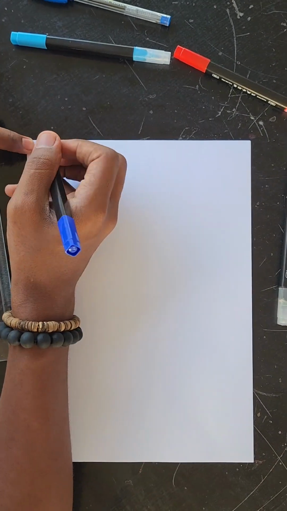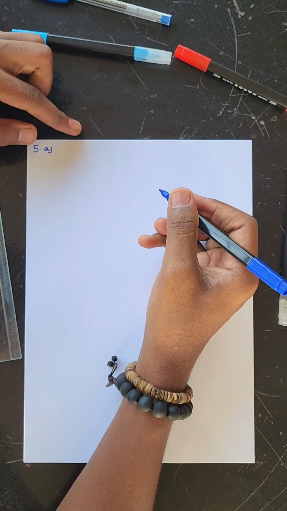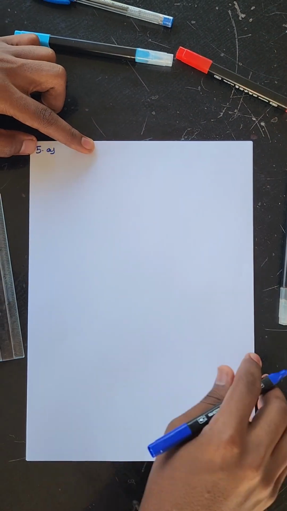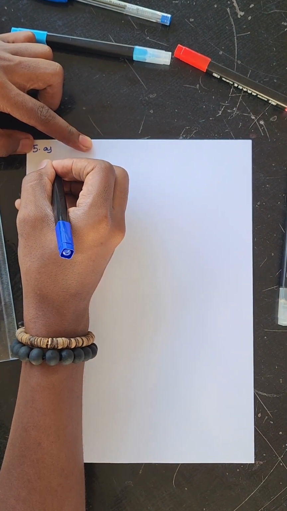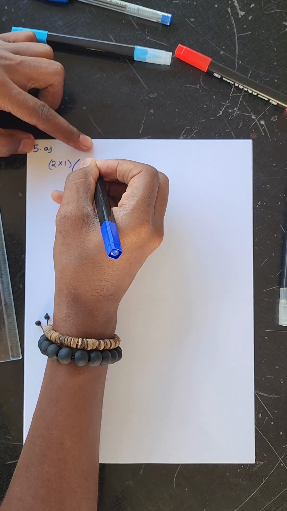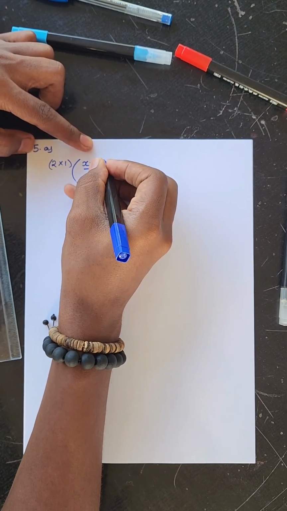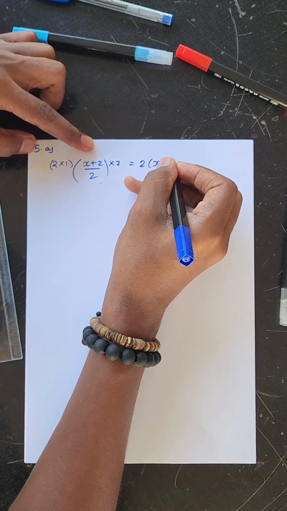Okay, so number 5a. Two times 1 minus (x plus 2) over 2 times 2 equals 2x minus 3.